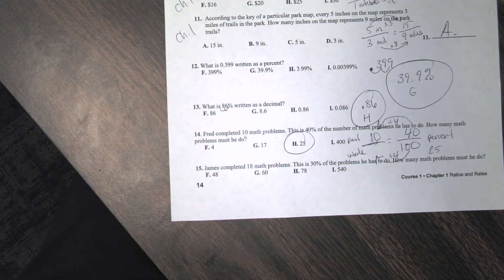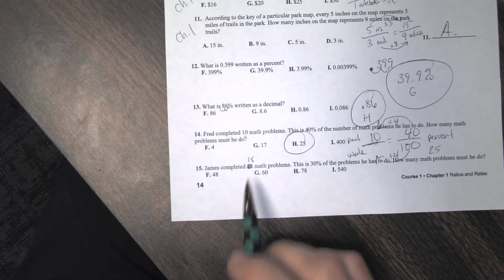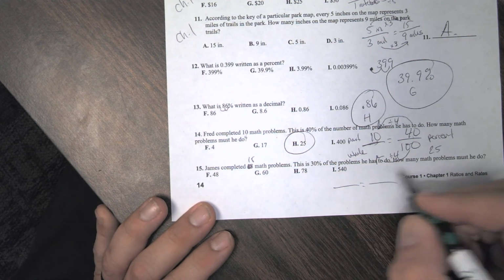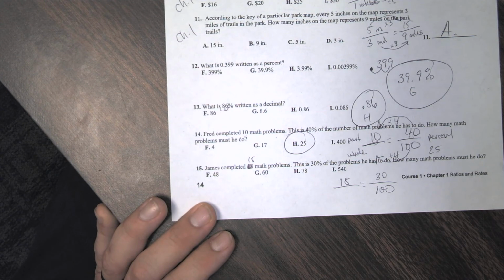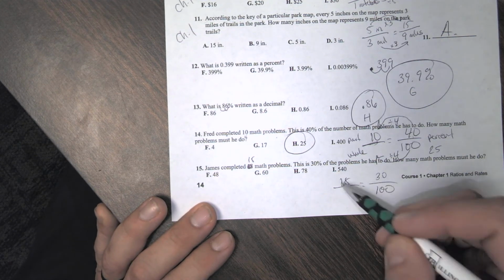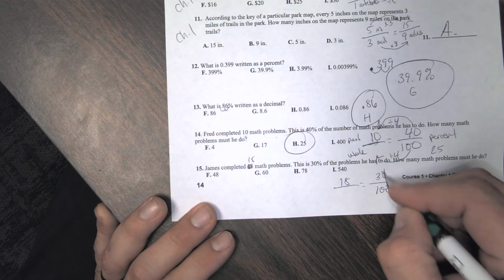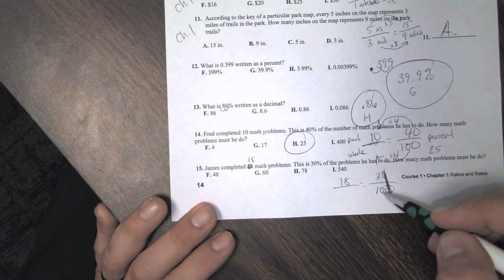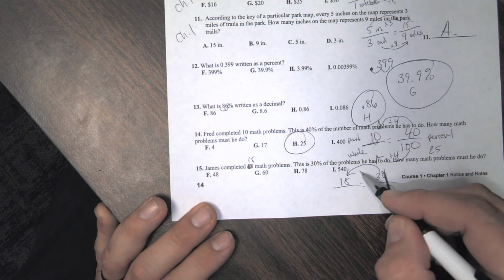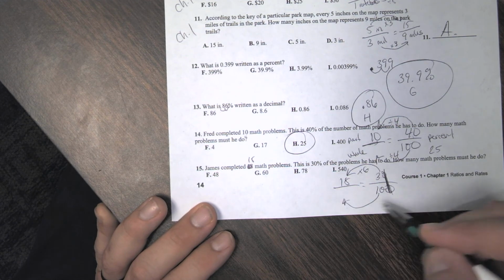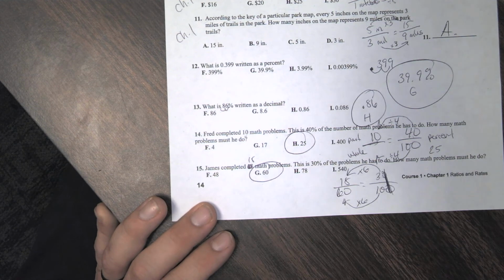Number 15 is the same thing. Okay, so number 15, same thing. Set up your proportion. 30 over 100. 18 over, we don't know. Clearly 30 will not divide into anything to get to 18, so we're going to have to simplify this. I divide by 10. Now I have 3 over 10. Well, 3 does go into 18. So times 6. We have to do the same thing down here. 10 times 6, 60. Letter G.